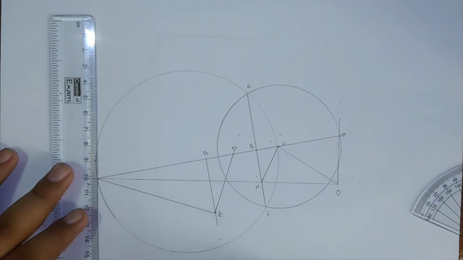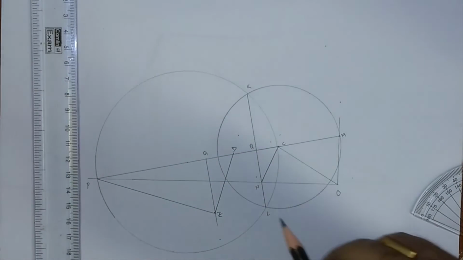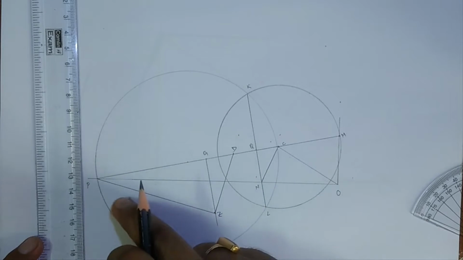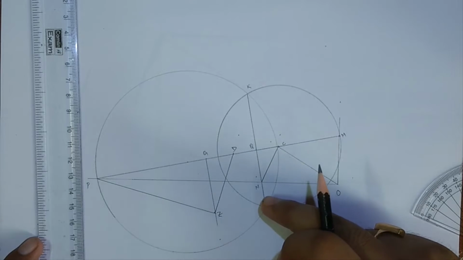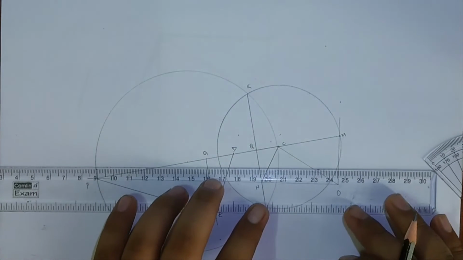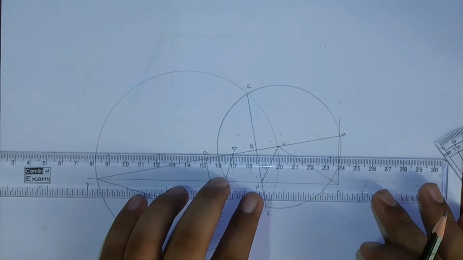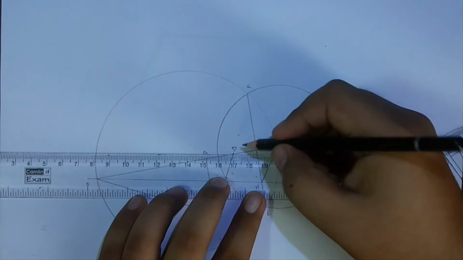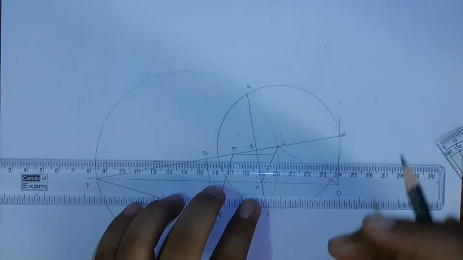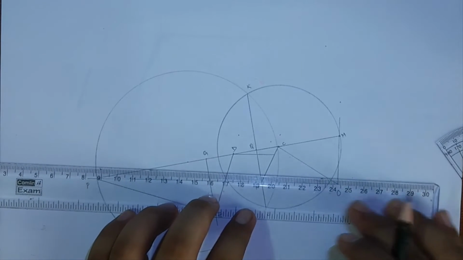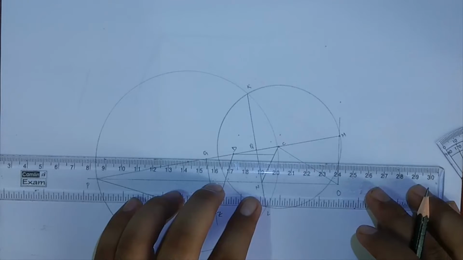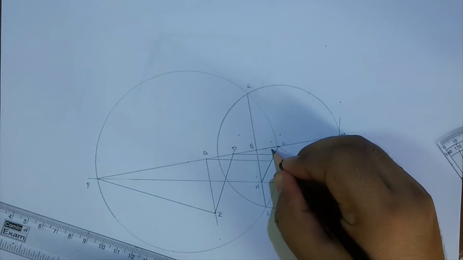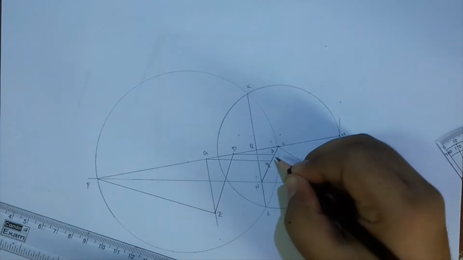Now from the G and D points, draw a parallel line to OP which should intersect NC. Name these points small d and small g.